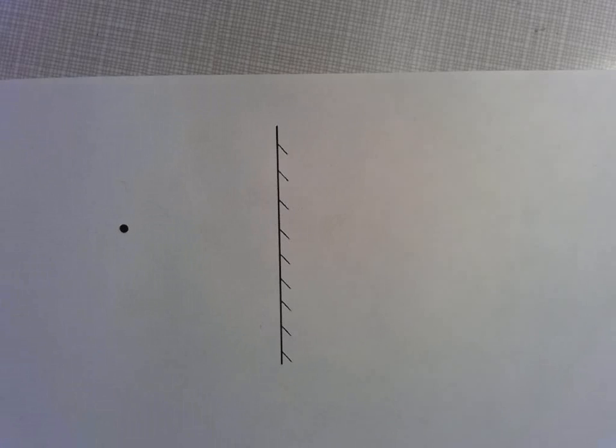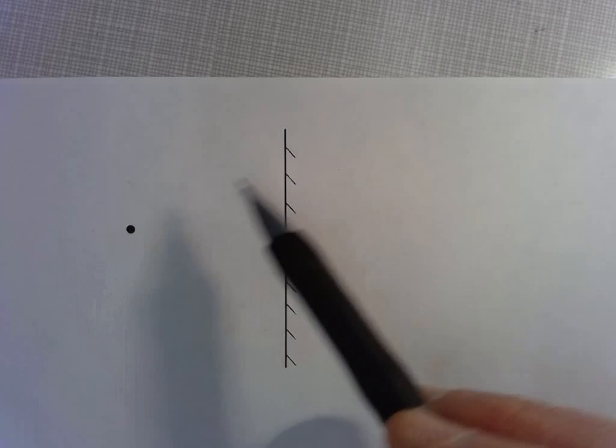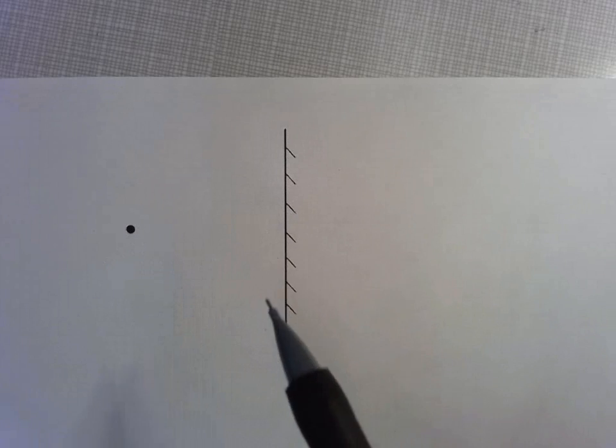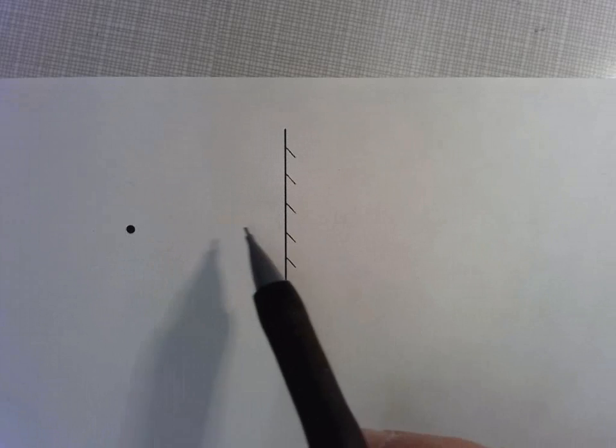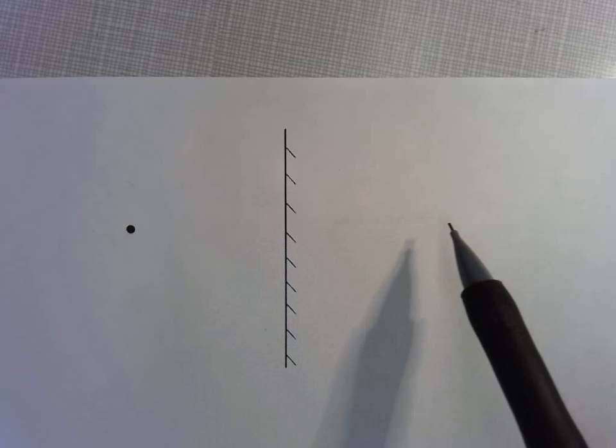Hi folks, in this first video we're going to see how we can use ray diagrams to find the image of a point in a plane mirror. If you consider this point and this being your plane mirror, we already know where this reflection should be located. It should appear behind the mirror at the same distance as the object is to the mirror. But if we want to demonstrate that using ray diagrams, we have to use our laws of reflection.